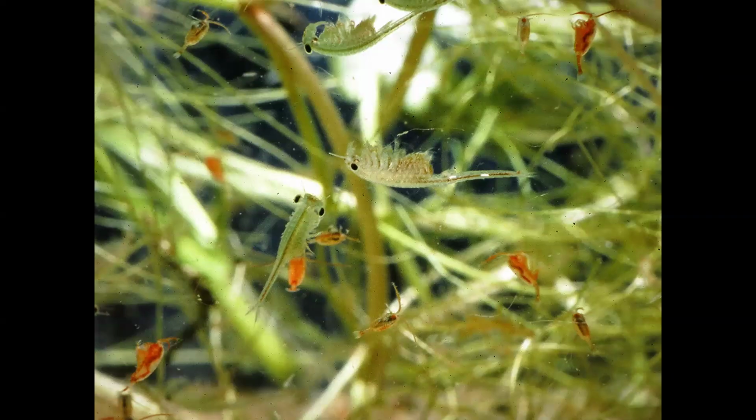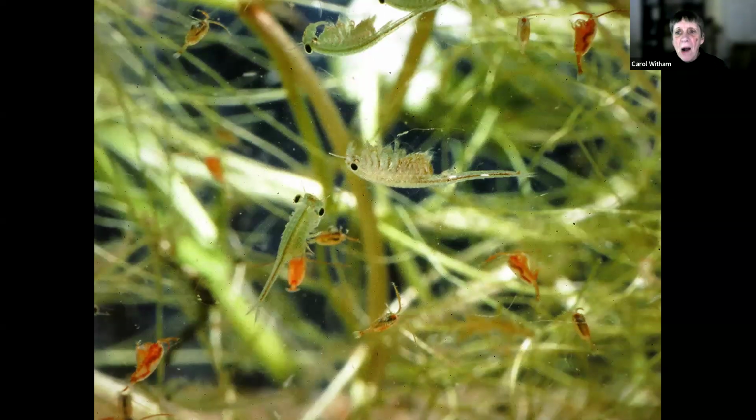Some other aquatic organisms, the little red jobbers are copepods. They're found in nearly every aquatic habitat in the world. There are 10 orders, 13,000 plus species. 2,800 of them live in freshwater, and most of the ones in vernal pools have not been described.